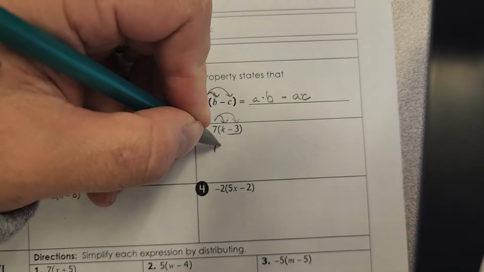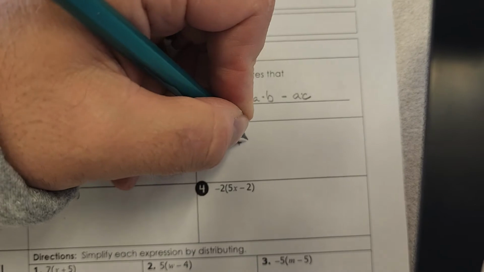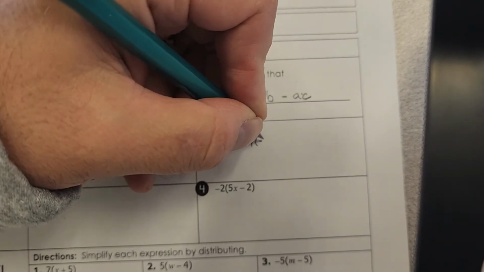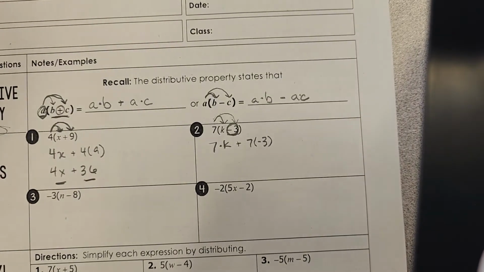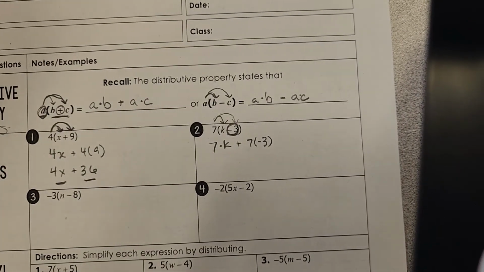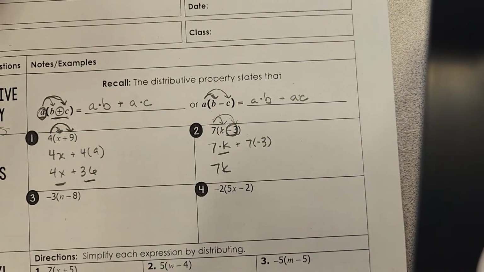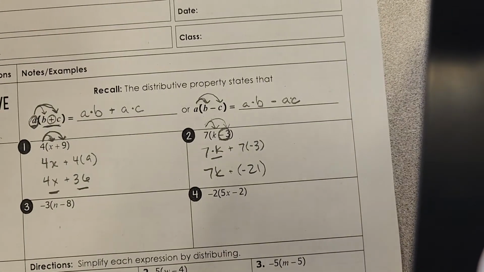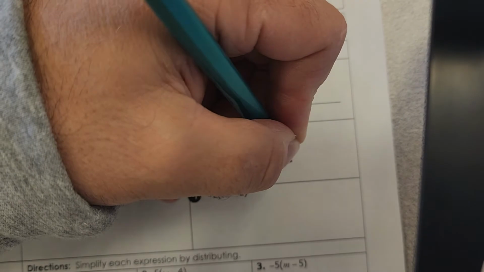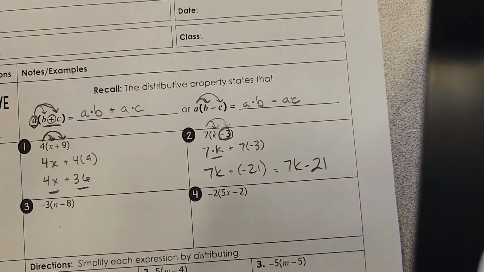So we see 7 times k, and then I like to think of this as adding 7 times negative 3. Then we multiply and get 7k, and 7 times negative 3 gives negative 21. Since we're adding a negative, we can just say it's subtraction: 7k minus 21.